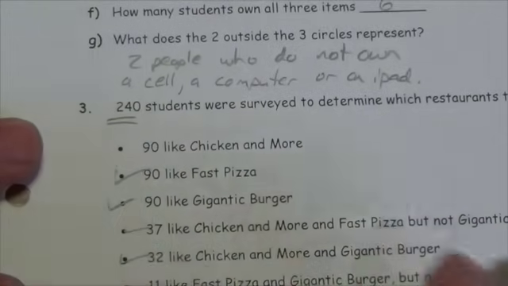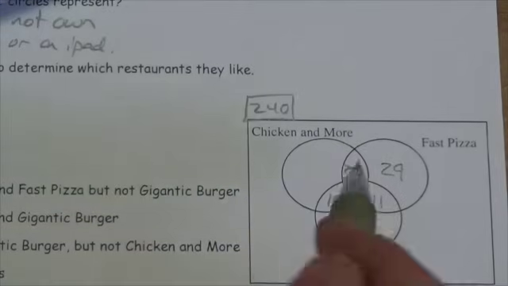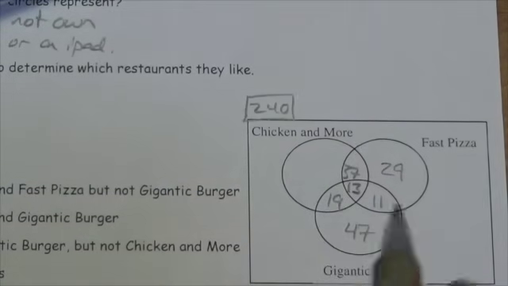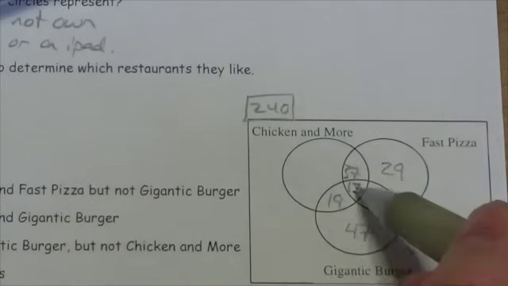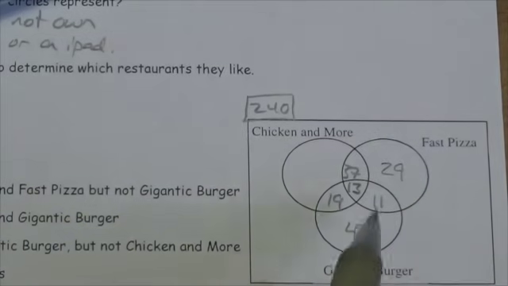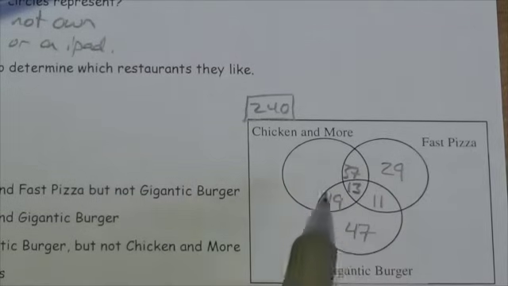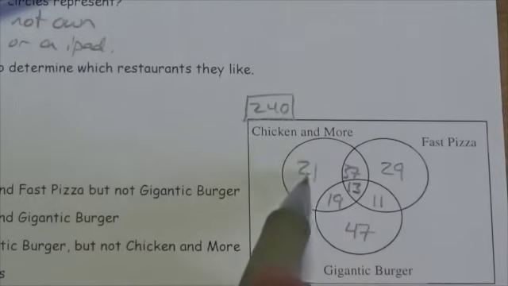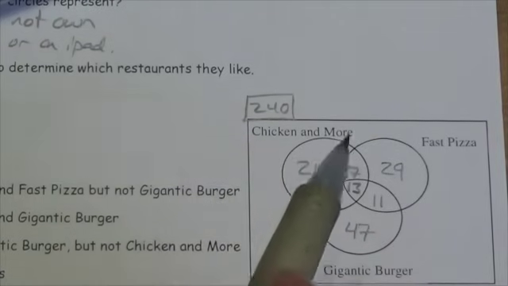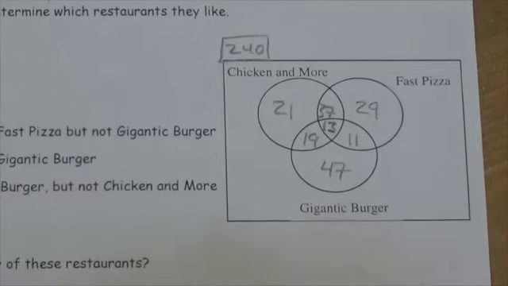And then 90 like chicken and more. Okie dokie. So in this set right here, there should also be 90. Again, there are 4 subsets here. 3 of them I already know, so I'm going to subtract the 37, subtract the 13, subtract the 19, and I'm going to be left with 21. And that 21 represents the people that like just chicken and more. Okay, and there we go.